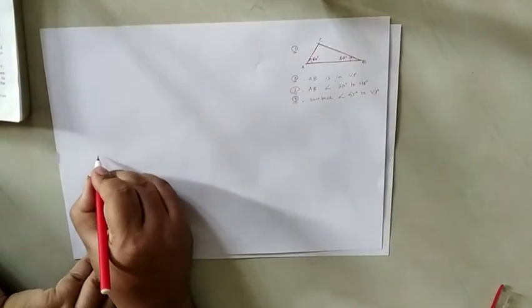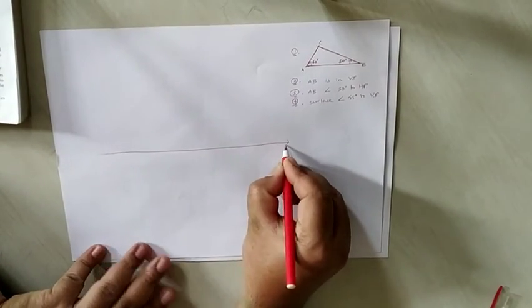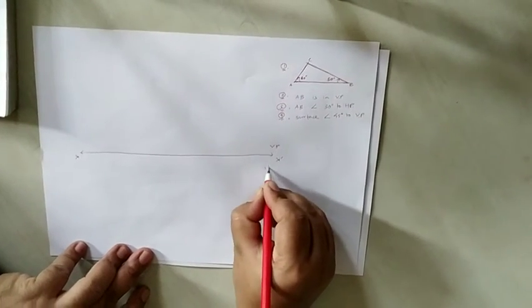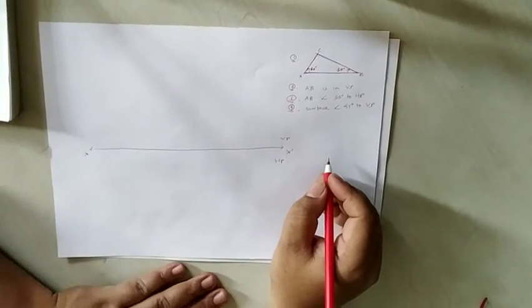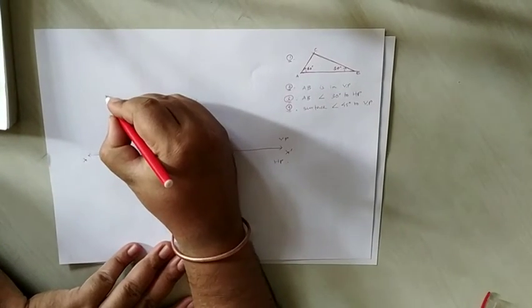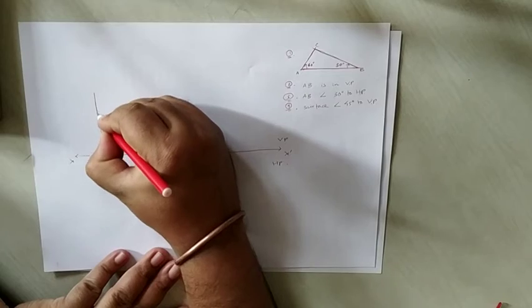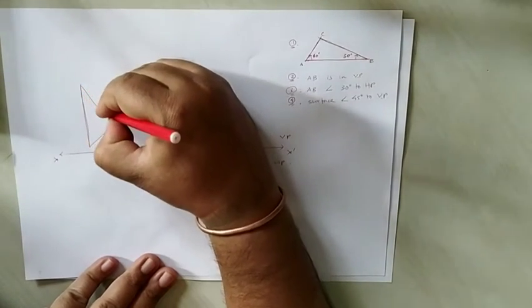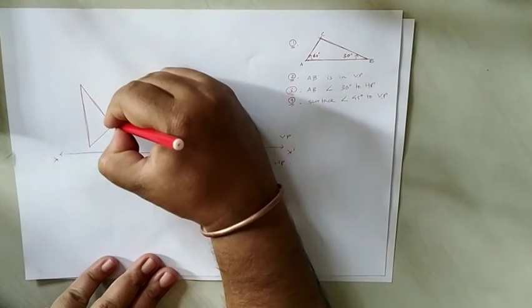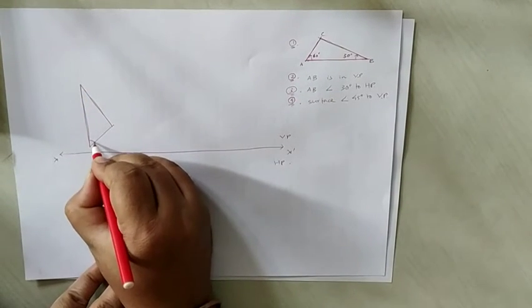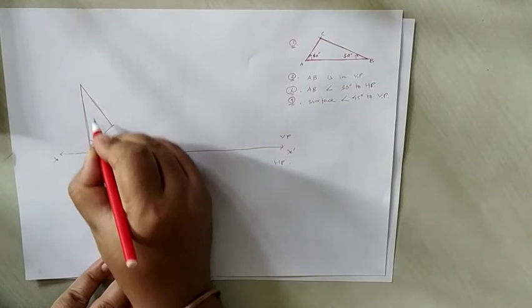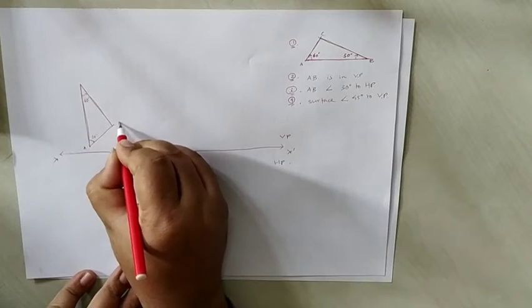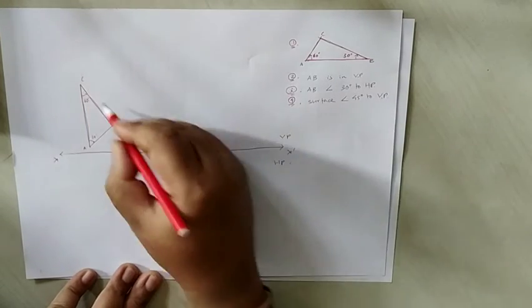So first you draw this XY reference line, X dash. This is VP, this is HP, and we need to place the triangle first. So what we can do, we can place the triangle like this. This being 30 degree, this is 60 degree, and you can name this triangle as A, B and C. This is a basic set square.